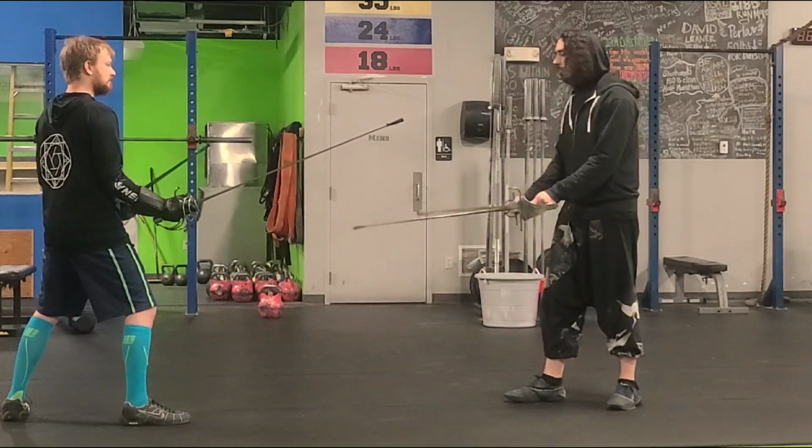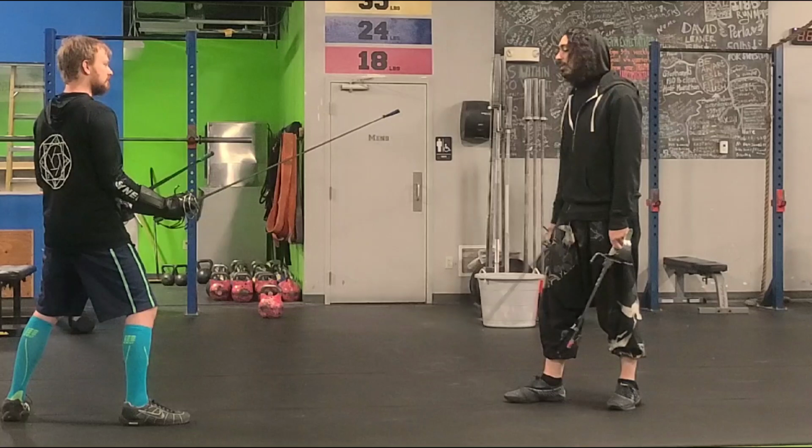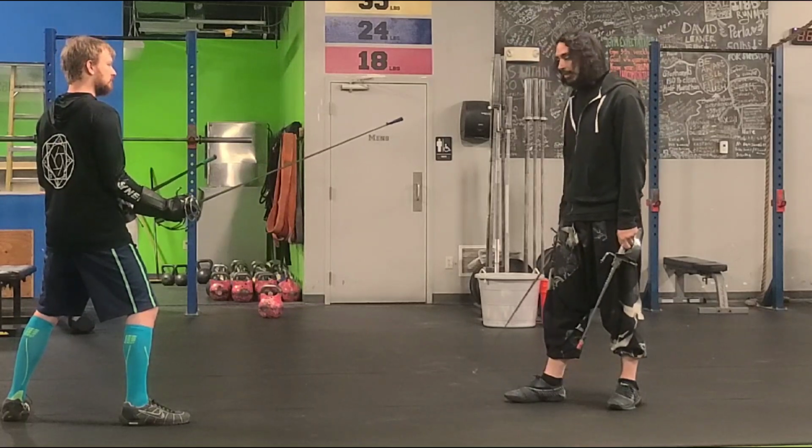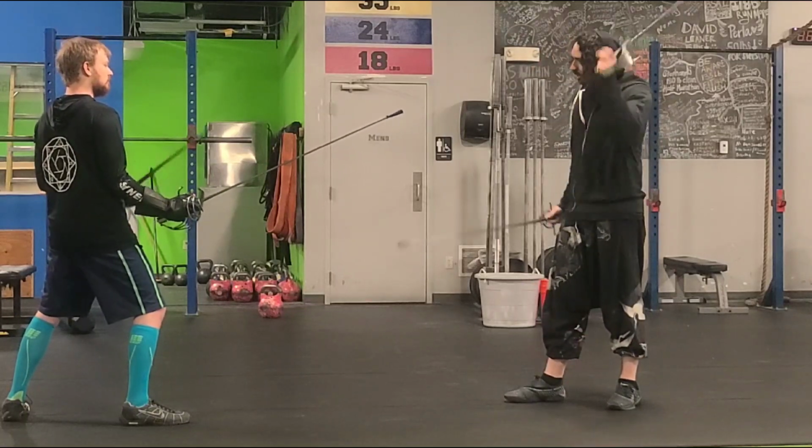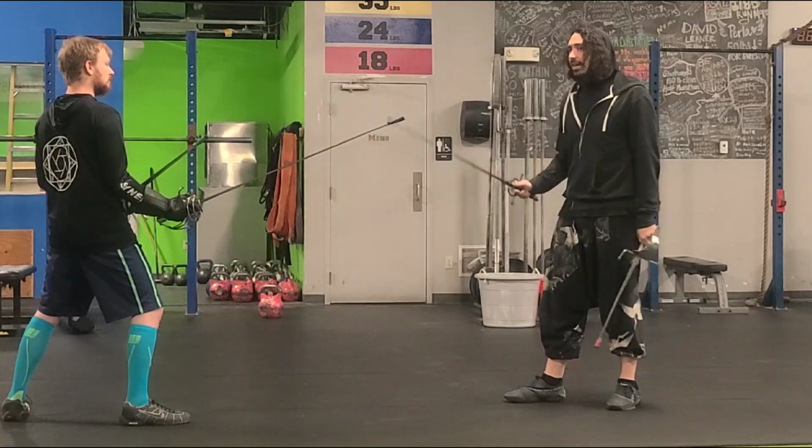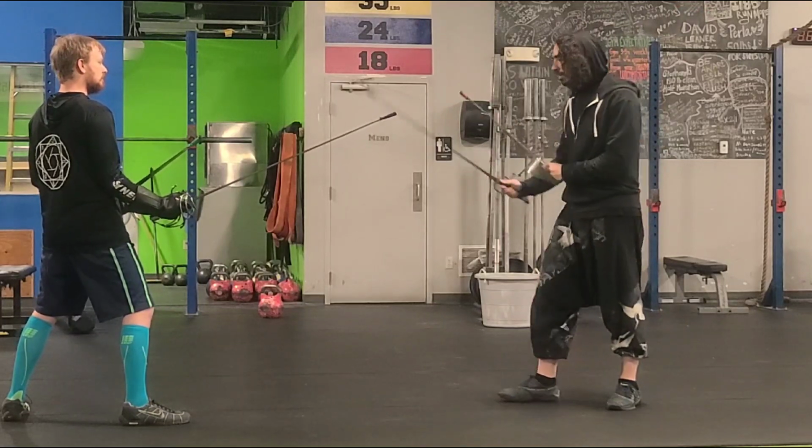The reason I don't teach it as foot alignment is because people start looking down and looking at their feet too much, versus keeping that forward gaze, which helps you use your peripherals when you do the eye alignment.